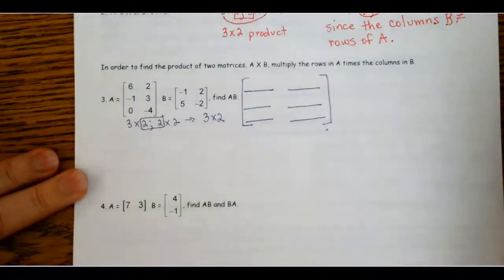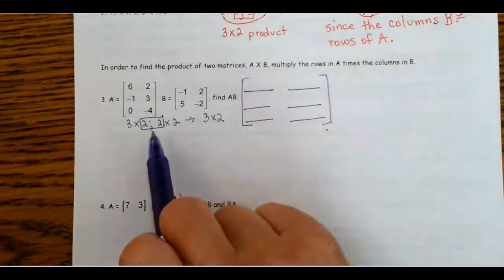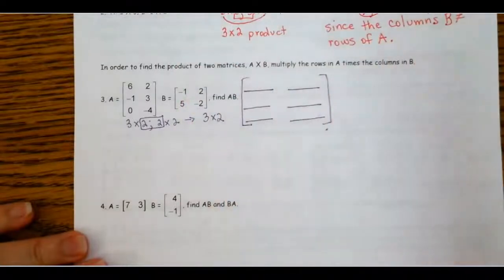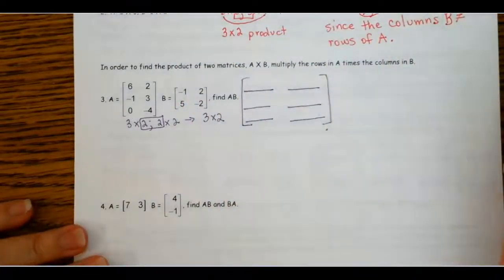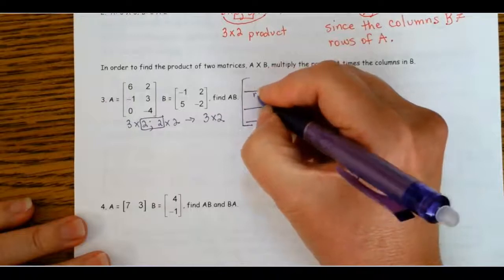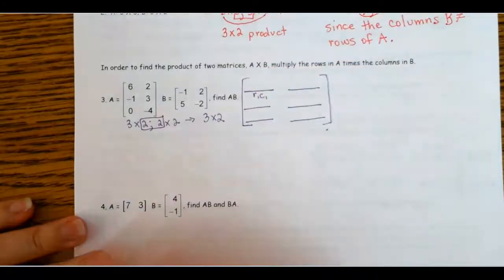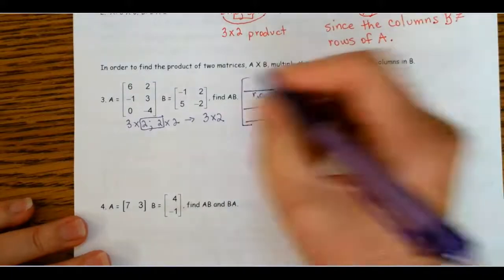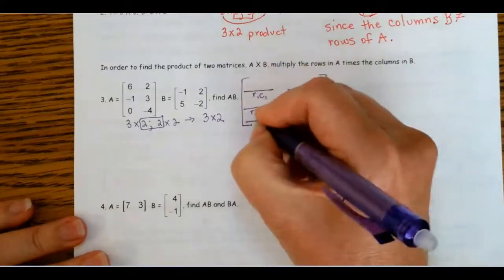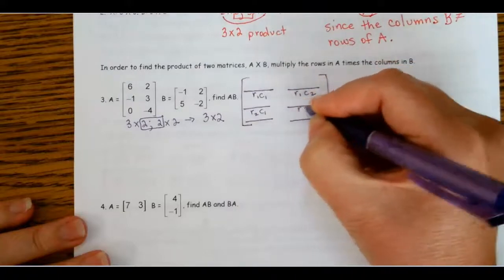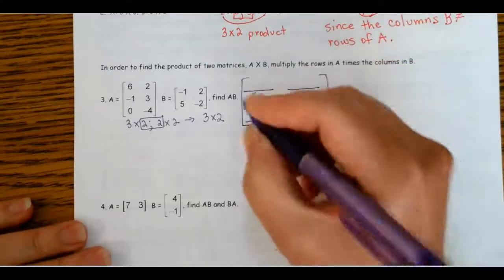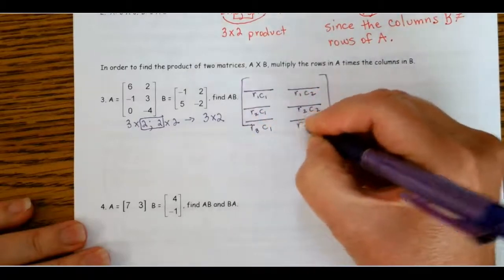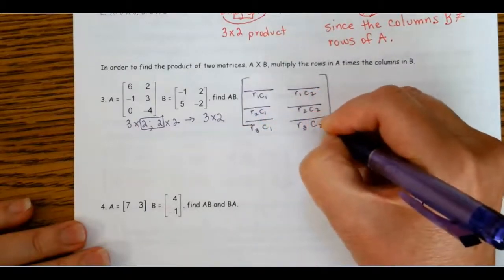Okay, so the next thing I'm going to do, I found out that I can multiply. I'm going to get a 3 by 2 product. I set that up. I'm going to actually label the position of my entries. This is row 1, column 1, and this will be row 1, column 2, right? The position of that entry. Row 2, column 1, row 2, column 2. And then we have row 3, column 1, row 3, column 2.